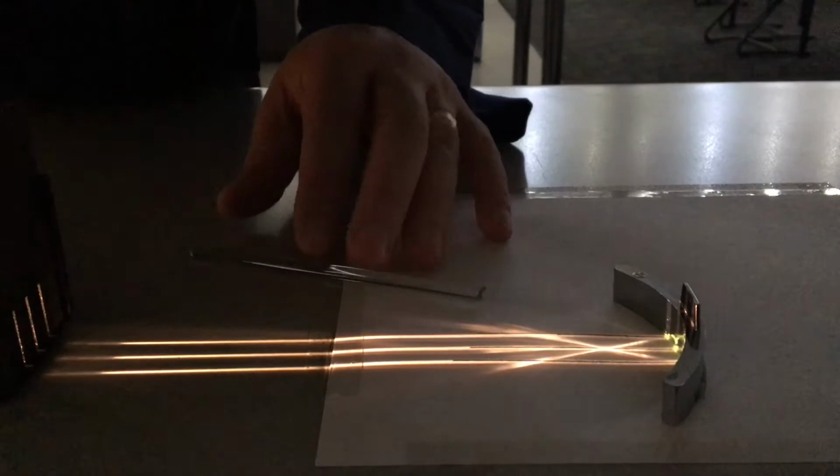So we've got 3 incident rays of light coming into the mirror. So we'll trace all of those, look nice and straight, and now we've got our reflective rays coming off the center of the mirror.